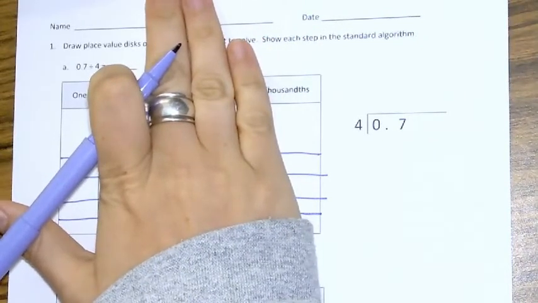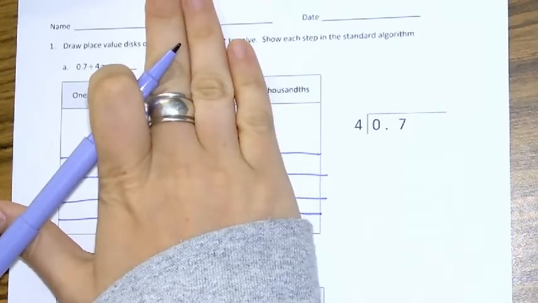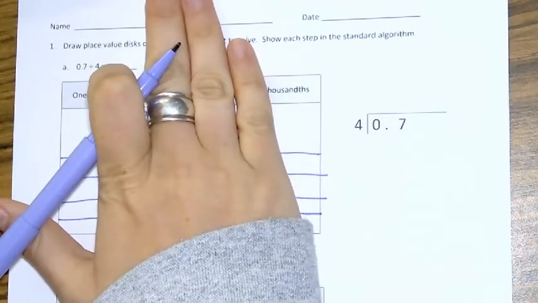Lift your pencil up once you know how many are in each group and how many are left.